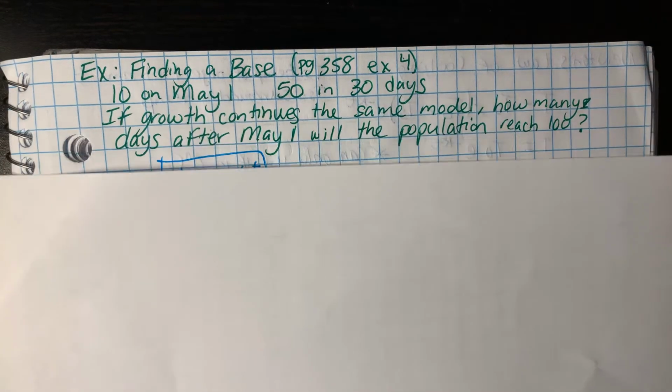So it's about choosing a base. At the beginning of the summer, the population of a hive of bald-faced hornets, which are actually wasps, is growing at a rate proportional to the population. From a population of 10 on May 1st, the number of hornets grows to 50 in 30 days. If the growth continues to follow the same model, how many days after May 1st will the population reach 100?